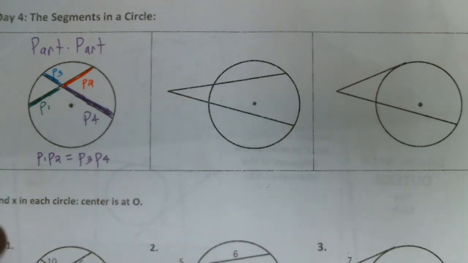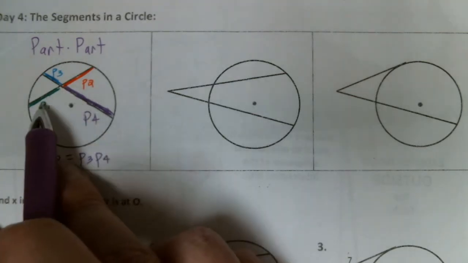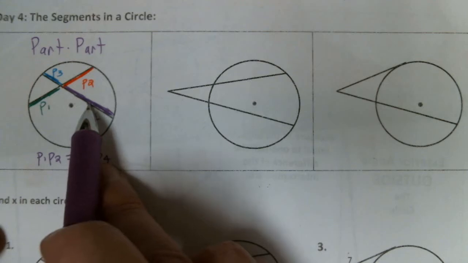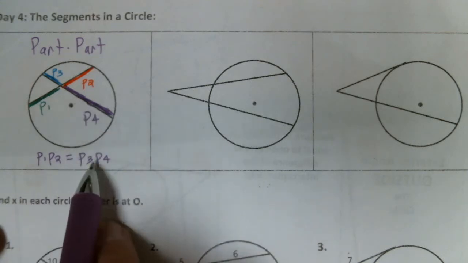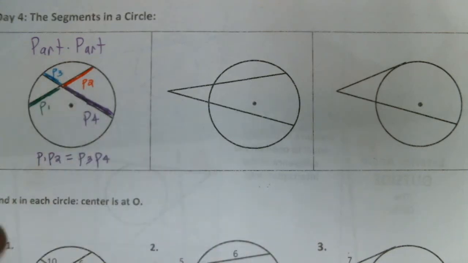You don't have to do these in colors, but of course I'm a big advocate of using highlighters and colored pencils, especially in this unit. Okay, so that is concept number 1 of the day. And again, we're finding physical lengths. So if I have 3 of these 4 lengths, then I can plug it into this equation and find the 4th unknown segment. Okay, that is part times part.